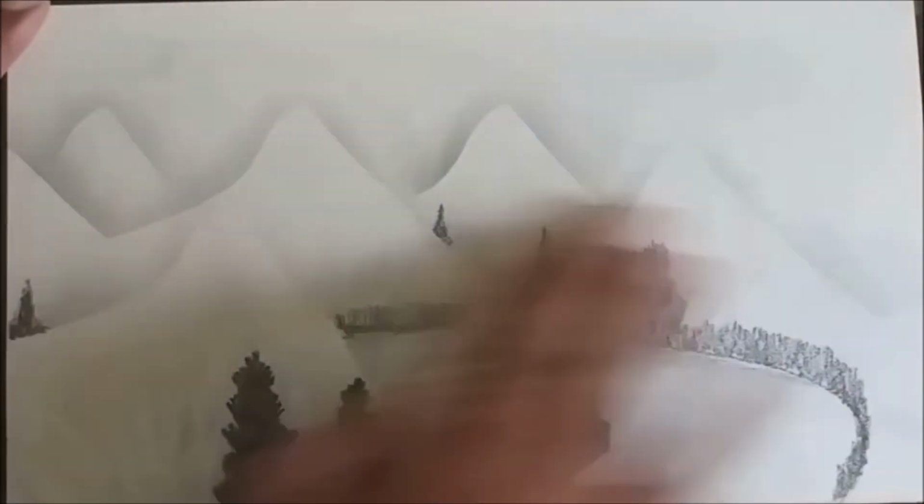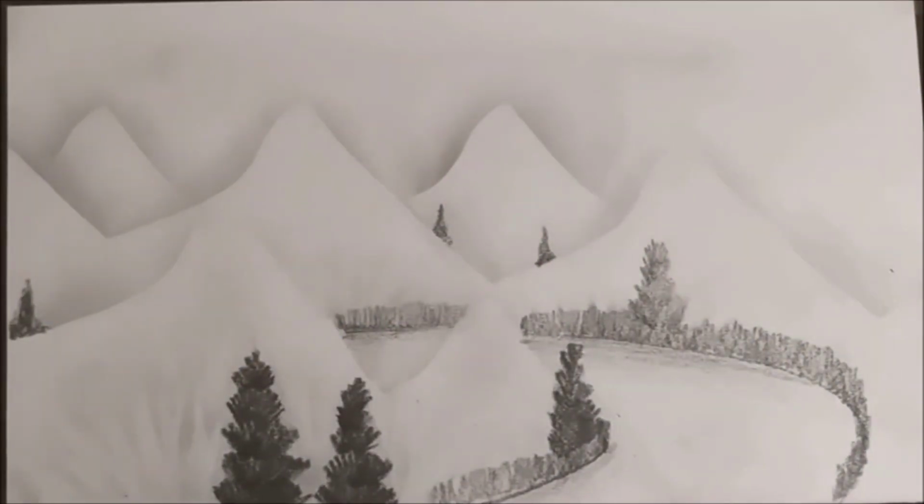A few sky tones with hand toning. Here my foggy atmosphere is ready.